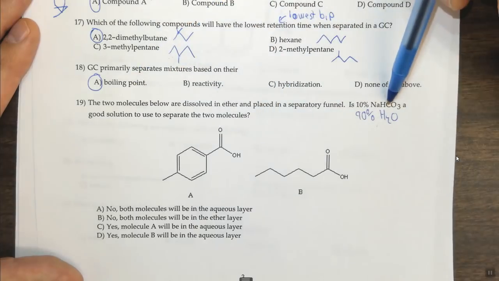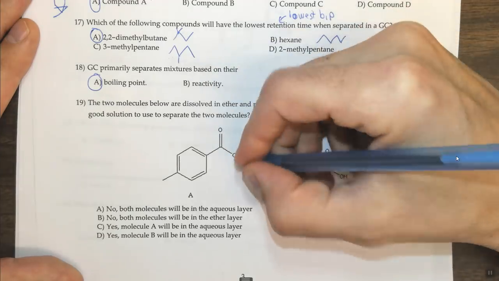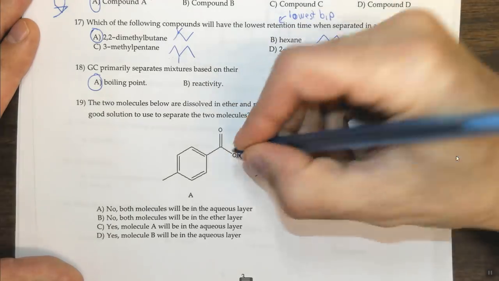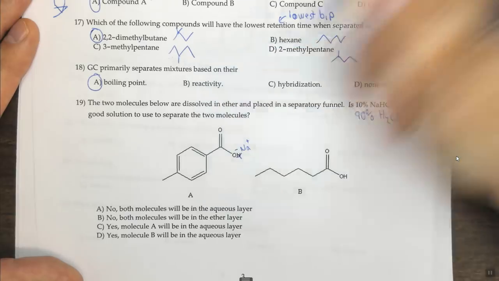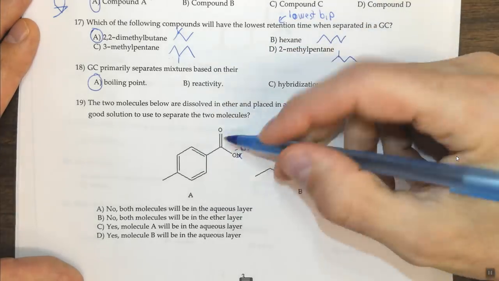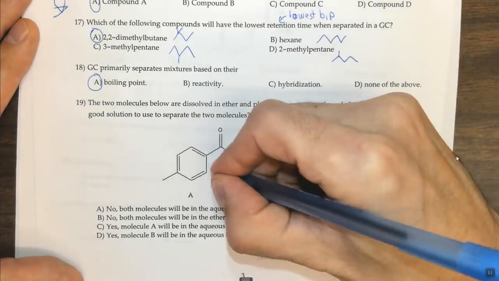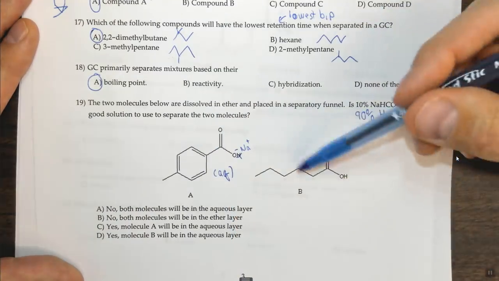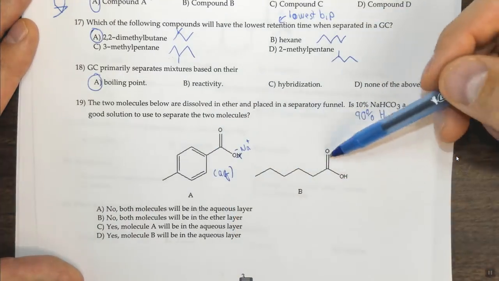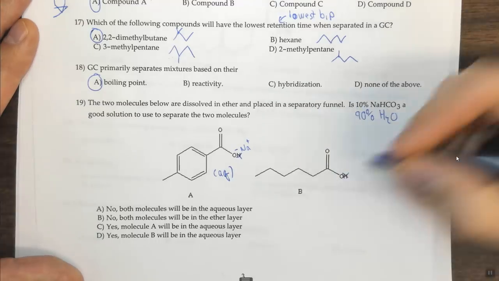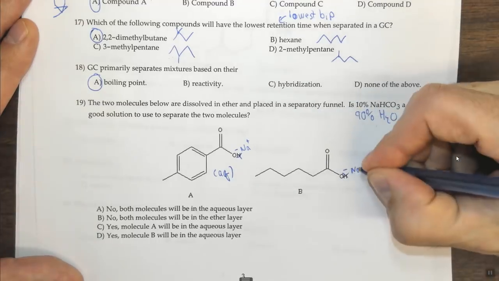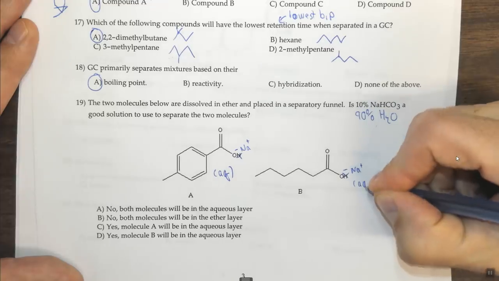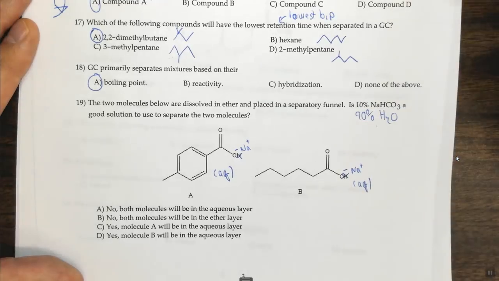Now what we need to look at is the 2 molecules. Well, sodium bicarbonate is a base. Bases take protons. It's going to take this proton off and you're going to get the carboxylate with Na plus, essentially. And this molecule is ionic. Ionic molecules will be aqueous. Let's look at the functional group on this one. We again have a carboxylic acid, we again have an acidic proton. That's going to come off and we're going to get Na plus. And this is again going to be aqueous.